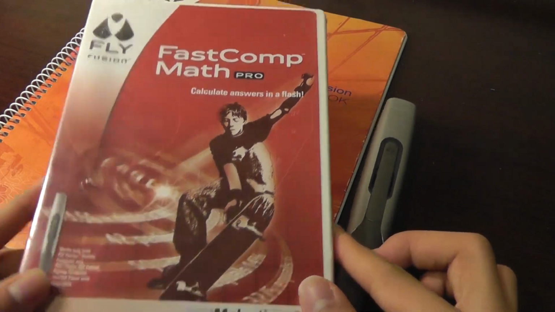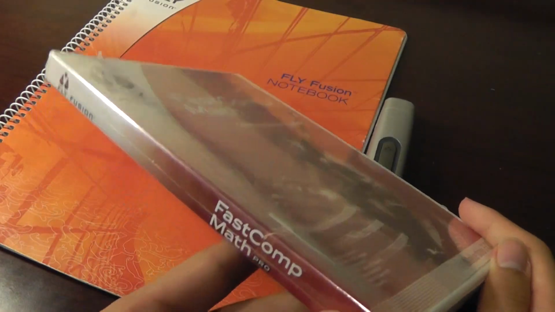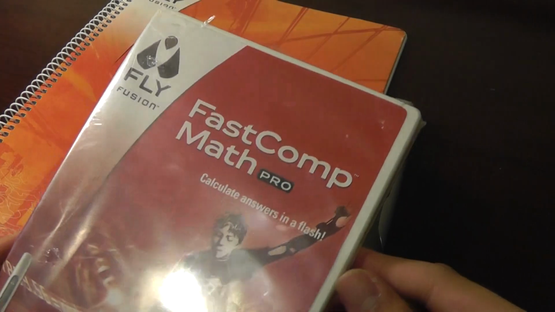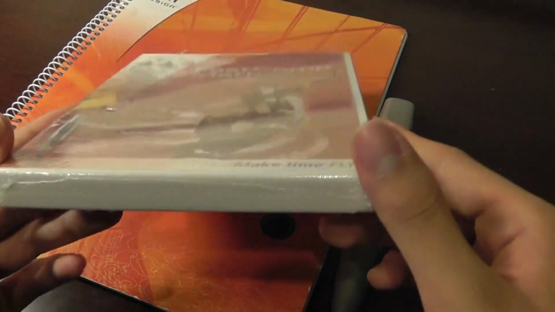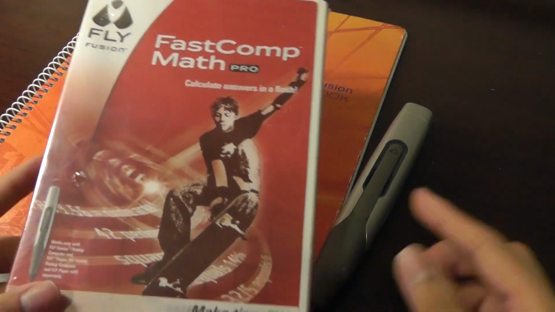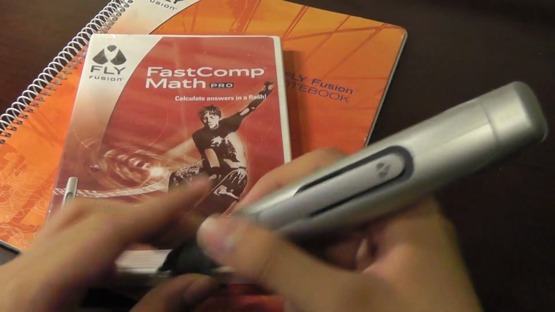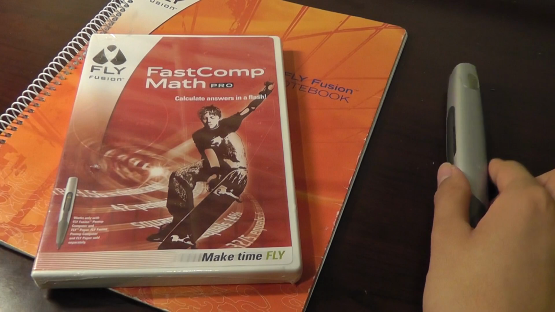The Fastcomp Math Pro software suite can be purchased on Amazon.com and also in retail locations and stores for $19.99, so it's $20 MSRP. You can even find it for lower in street pricing. So here's the FlyFusion. Of course, it works. In the past, stuff like this worked pretty well. So here we go. Let's unbox it.